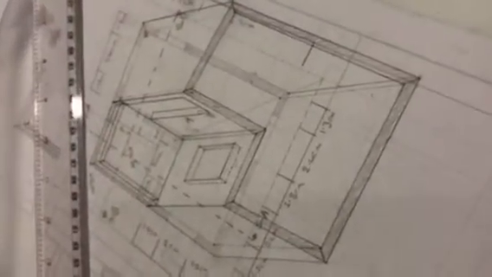Teacher, it's 12:20. Do we have time to draw? For this one? Yes. Yeah, we don't have time to draw.